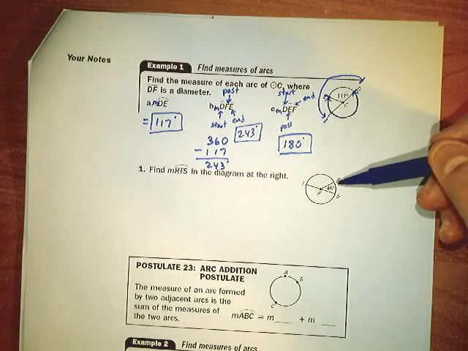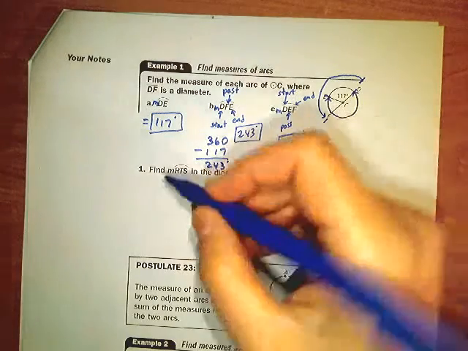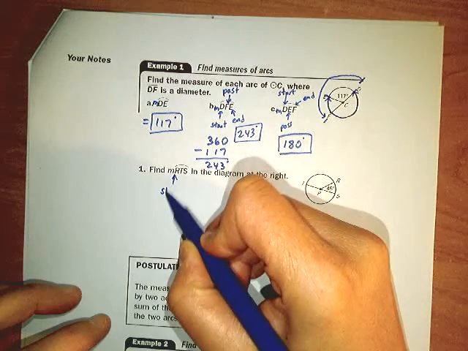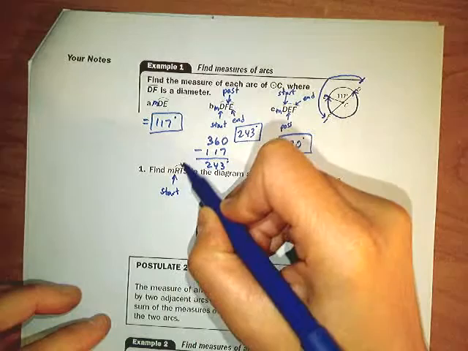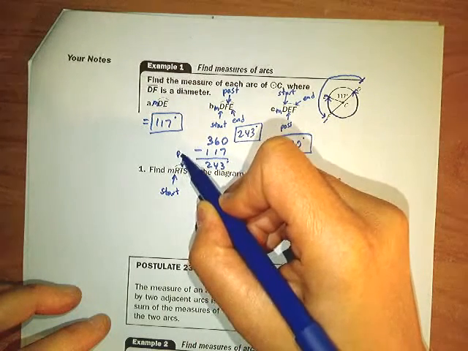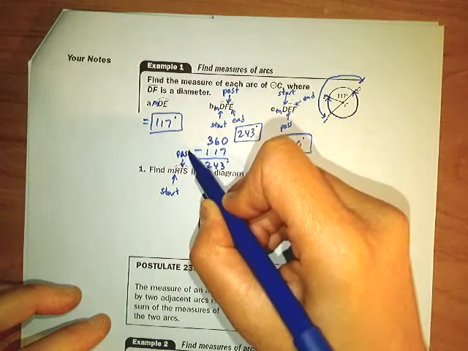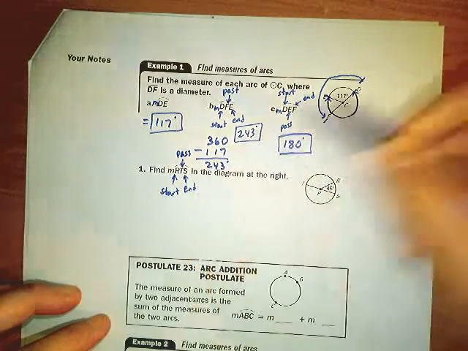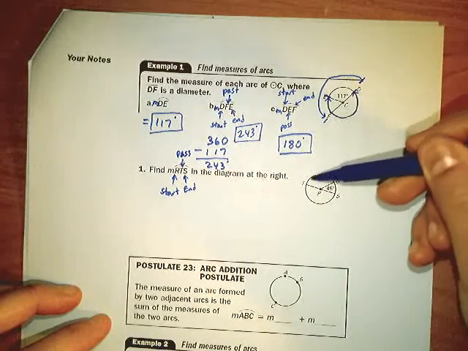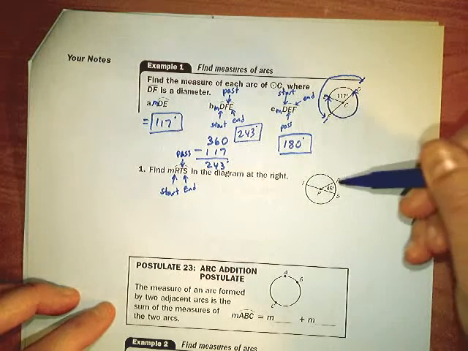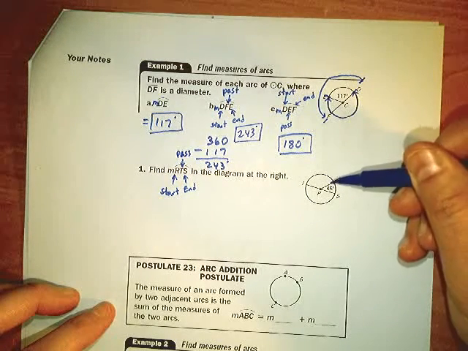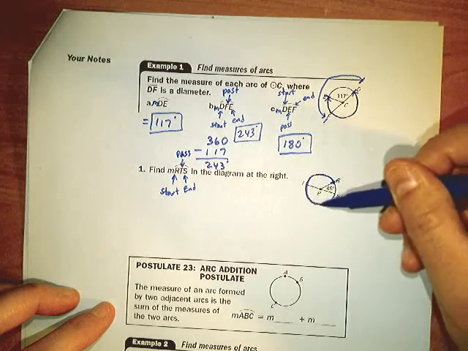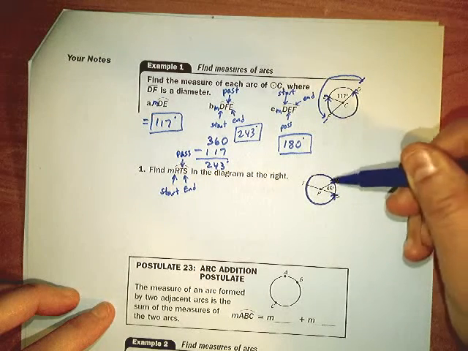What's the measure of arc RTS? So remember, that means it starts at R, it passes T on its way, and ends up at S. So R past T, ending at S, would start here, go around the circle this way, and end right there.